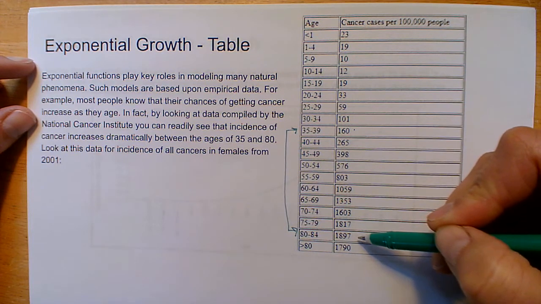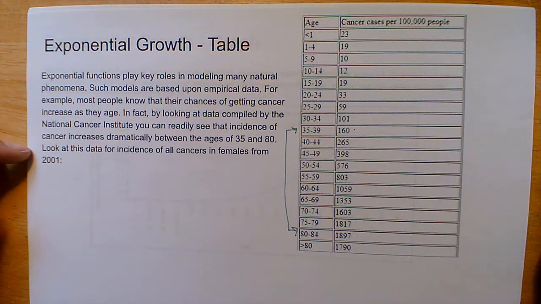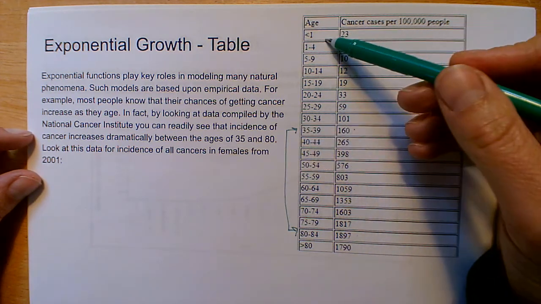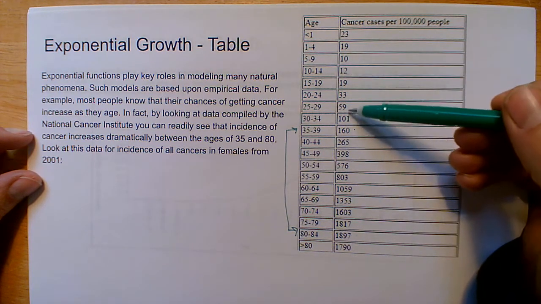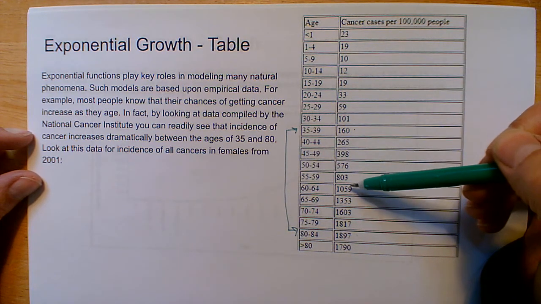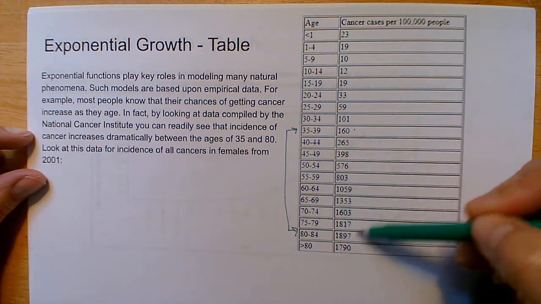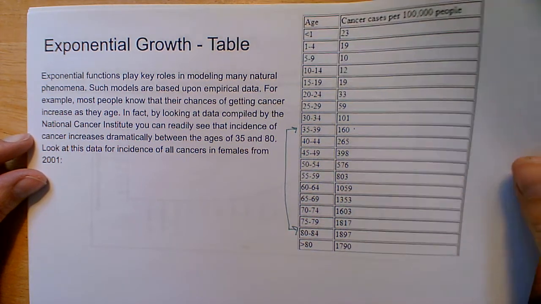All of a sudden, we're over 1,800, almost at 1,900. So here we have the data for females from age less than 1 to over 80. As you can see, it looks like this would be definitely some type of either linear or exponential relationship. But this is the telling part right here, where it's most likely going to be curving up rather quickly.